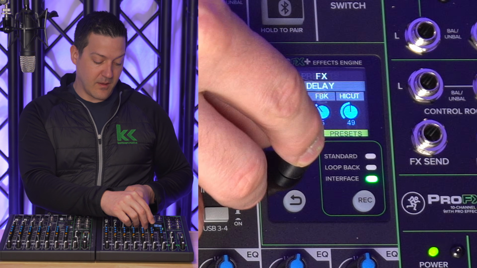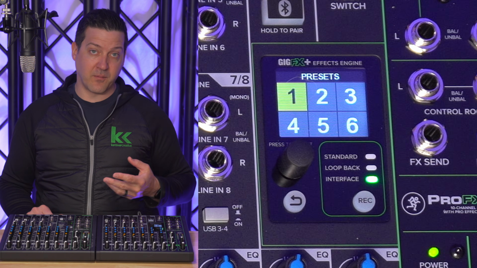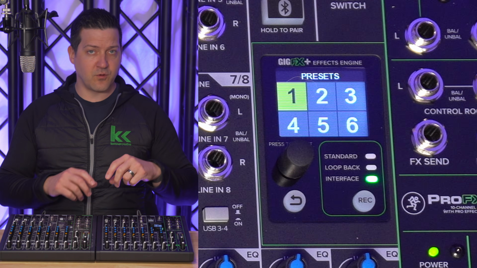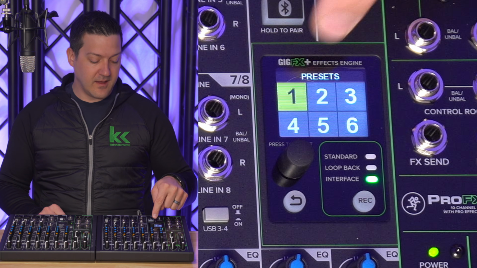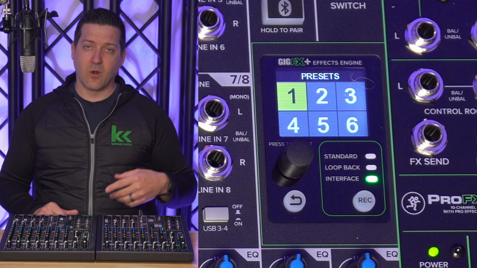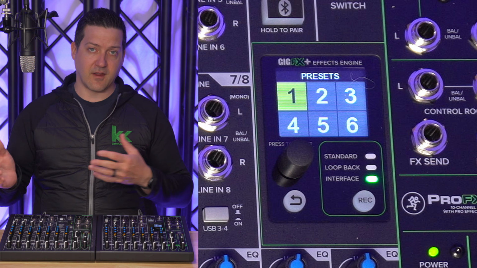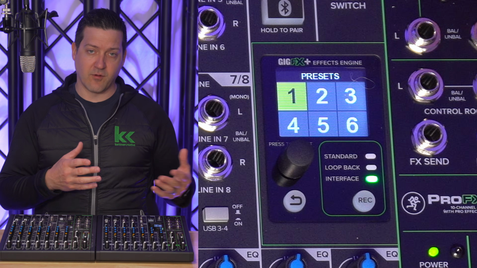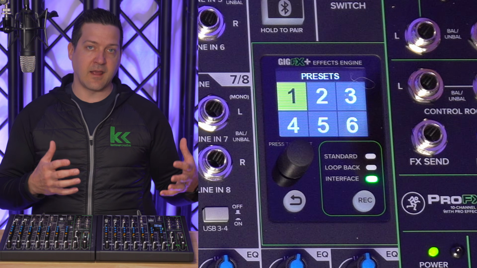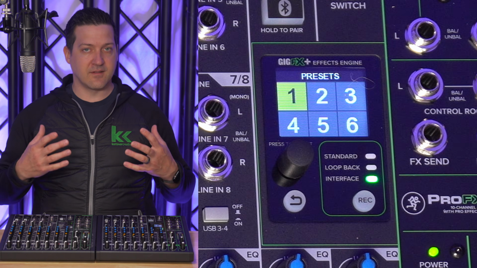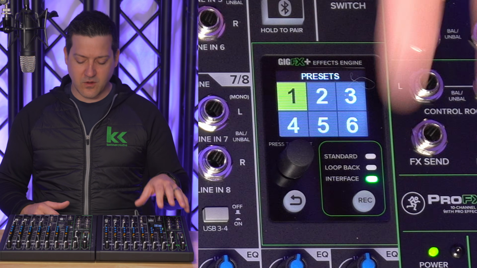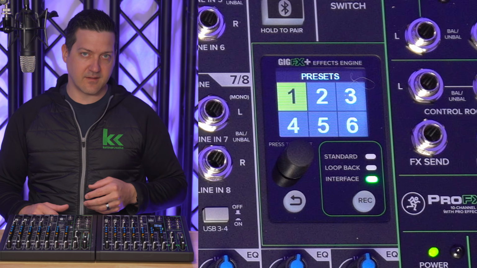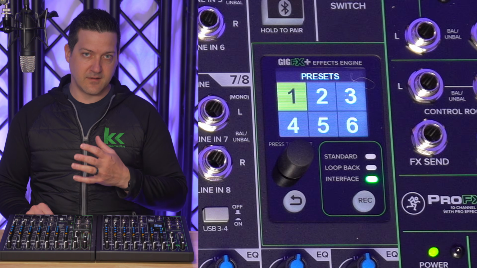Now, not only that, but you do get the ability to save up to 6 of your favorite presets. So if you are editing these all the time and you got them really dialed in the way that you want, you can save them to your effects bank. Or if you're using this audio mixer between several different people all the time or several different types of events, you can save your presets in here so they're exactly how you want them when you come back to the mixer. All these features are a huge upgrade compared to the previous effects engine on the Mackie ProFX10v3.